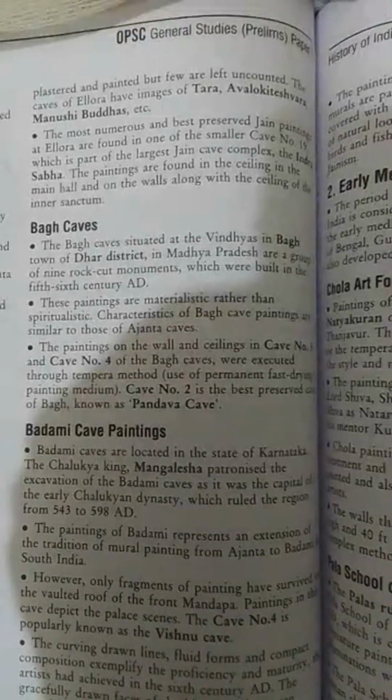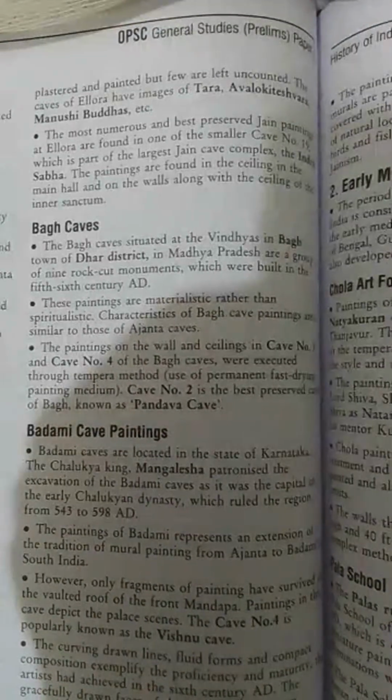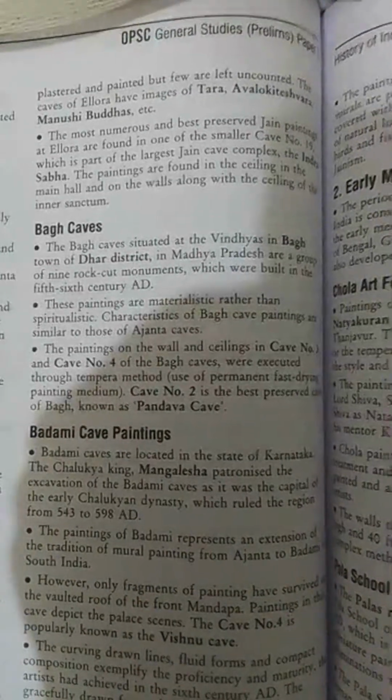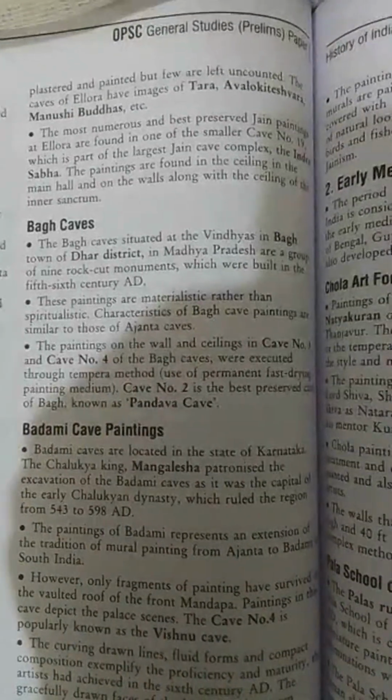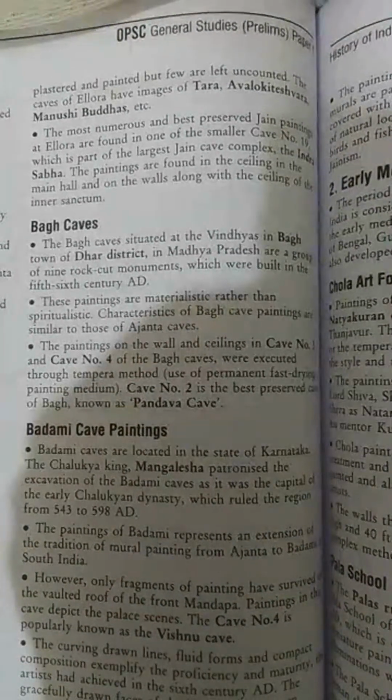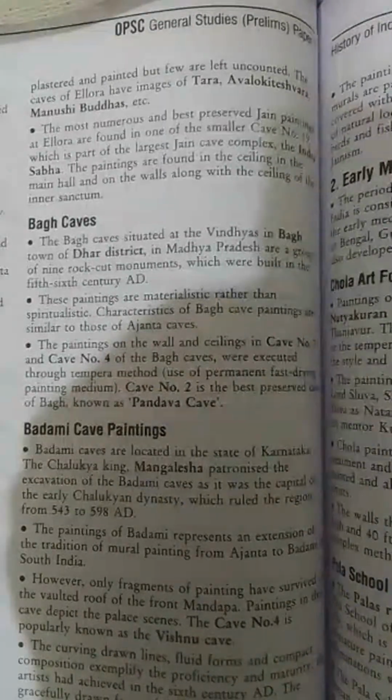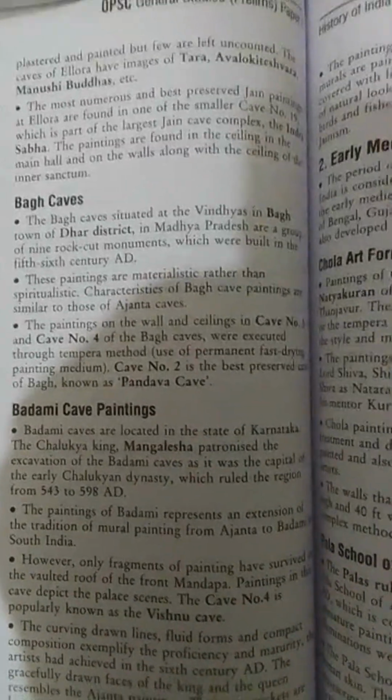Paintings on the walls and ceilings of cave number 3 and cave number 4 of the Bagh caves were executed through the tempera method, a fast drying painting technique. The best preserved cave of Bagh is known as the Pandava cave.